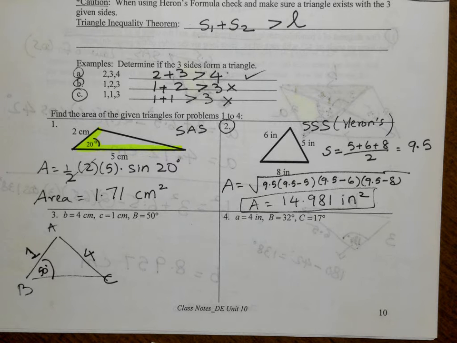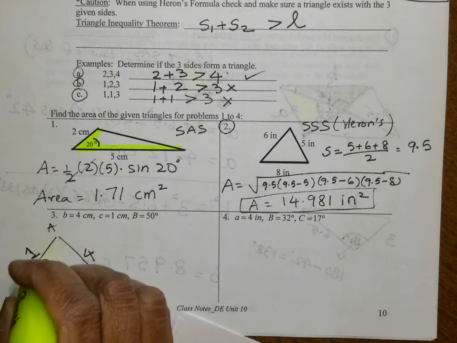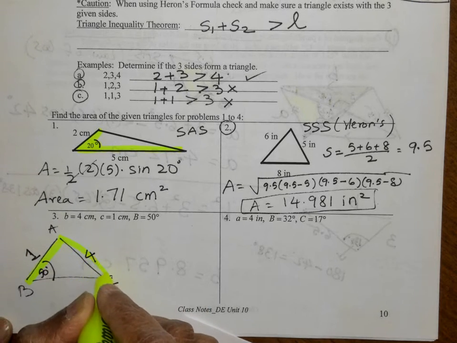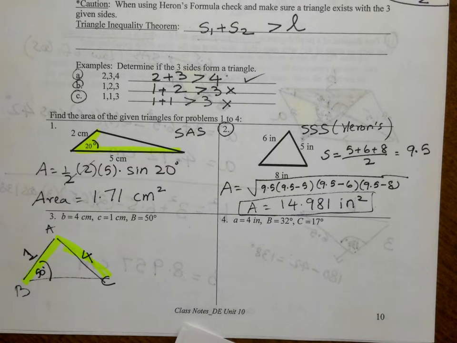What do you guys think? Can I do SAS here? What do you guys think? I'm getting one answer as a no. Is he right? Do I have 2 sides and an angle in between? I do have 2 sides. I have this side and I have this side. But unfortunately, the angle that's given to me is not the one in between. It is not SAS. And I definitely know it's not SSS because the third side is missing.